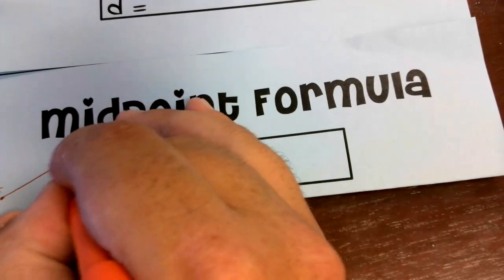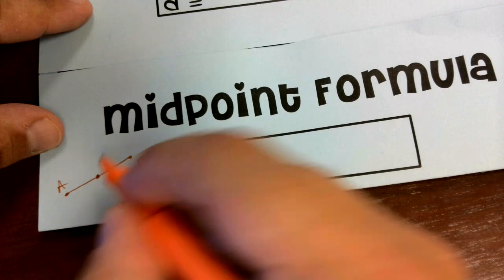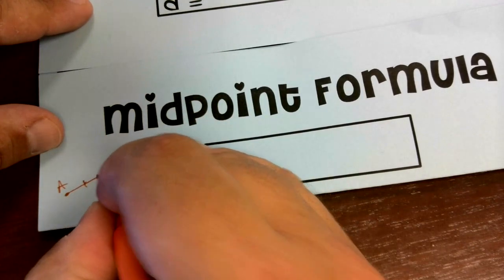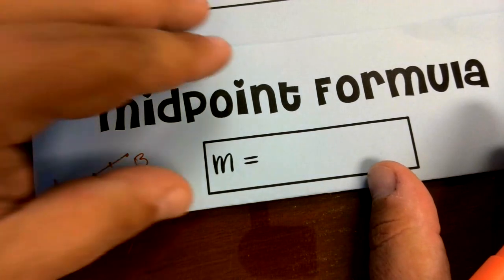I'll call it AB. There's segment AB. The midpoint is right here in the middle, and it cuts it exactly in half. So these two halves, these two parts, are equal. AM is congruent to MB.